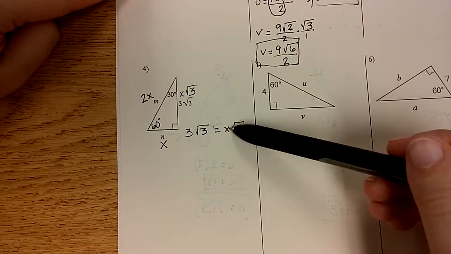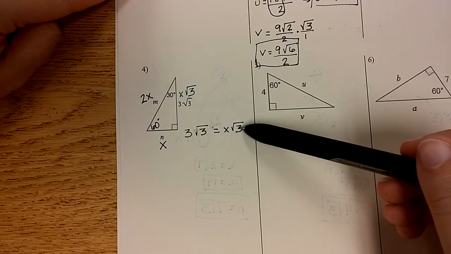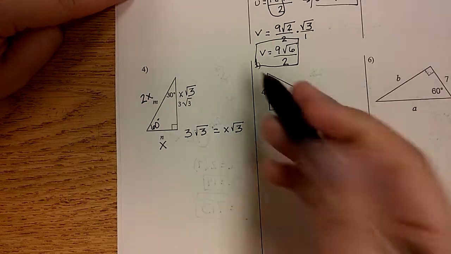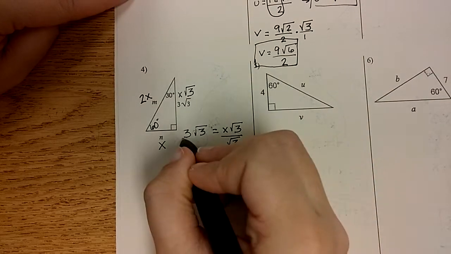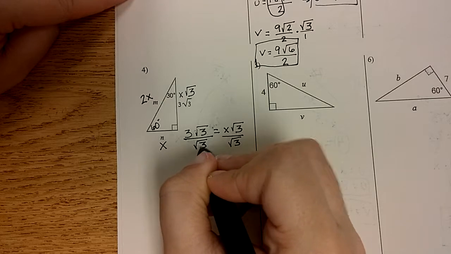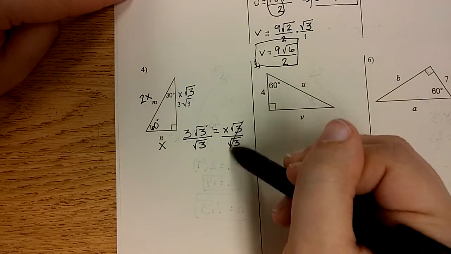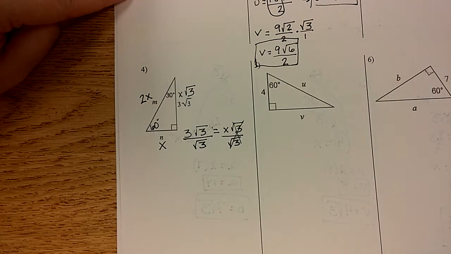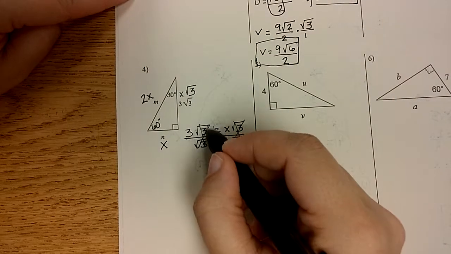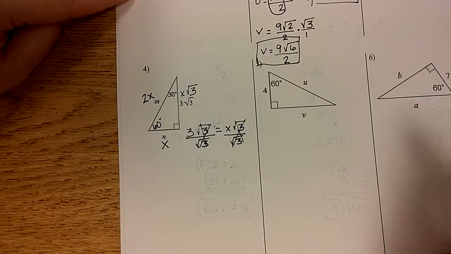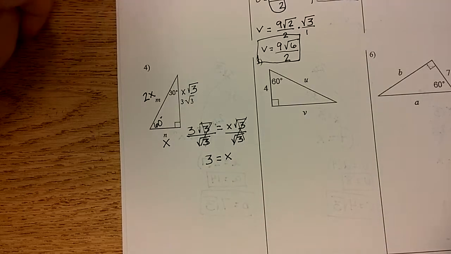So in this case, x is not by itself. We have to solve for it. So x is being multiplied by root 3. So to undo that, we have to do the inverse of multiplying by root 3, which is dividing by root 3. So root 3 divided by root 3, they're inverses, so they cancel. And the same thing happens on this side. Because I have root 3 on top and bottom, they would cancel as well. So I end up with 3 equals x.